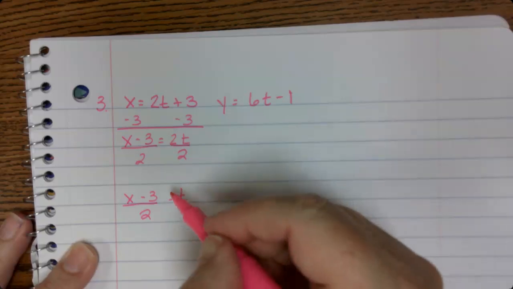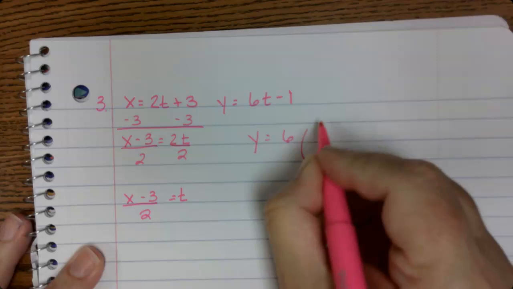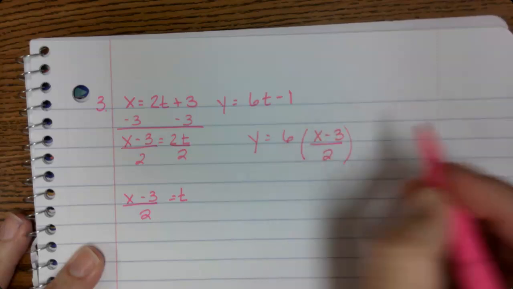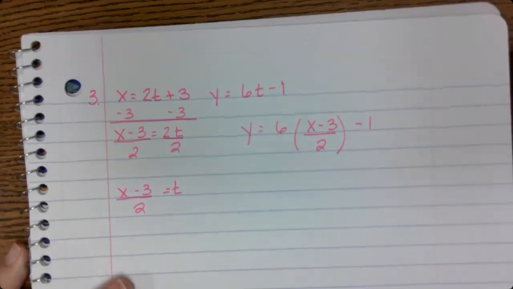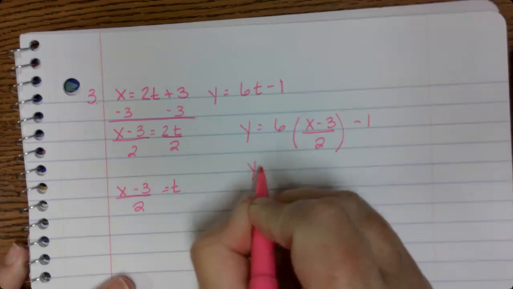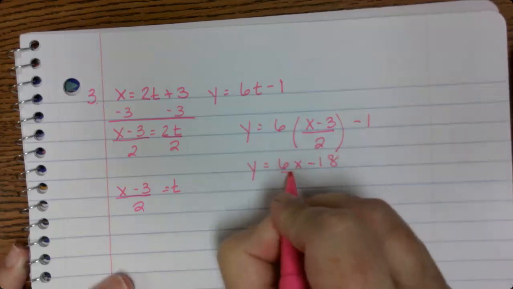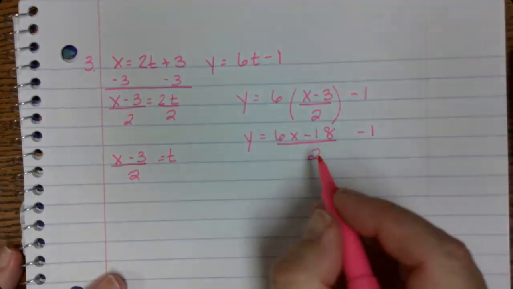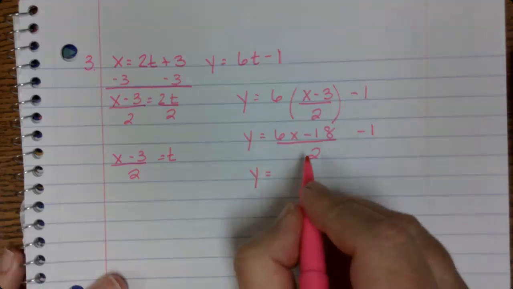Now we're going to plug this into t. So y equals 6 times x minus 3 over 2 minus 1. So we get y equals 6x minus 18 over 2 minus 1. And something cool just happened here. This will help with some of the other mistakes I've been seeing.